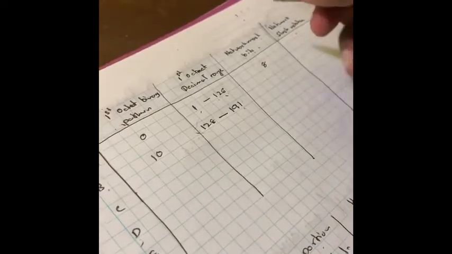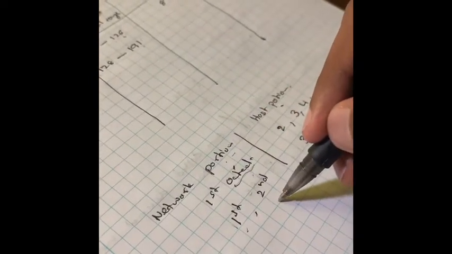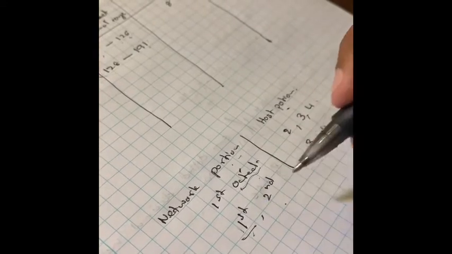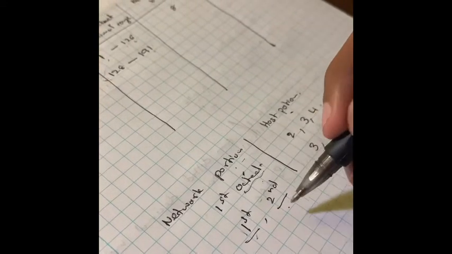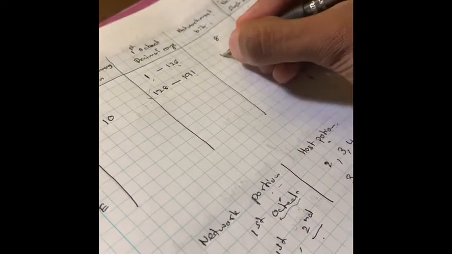Okay, so if the network portion is contained by 2 octets in class B, there's 8 bits in the first octet and 8 bits in the second octet. So the network mask bits will be 8 plus 8, which is 16.